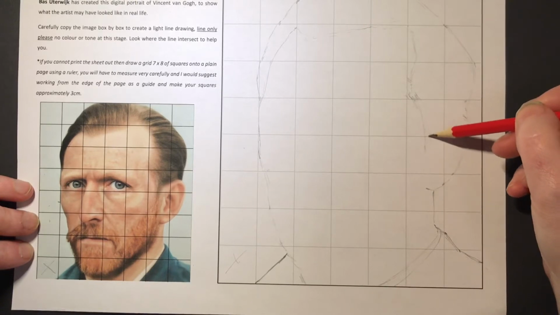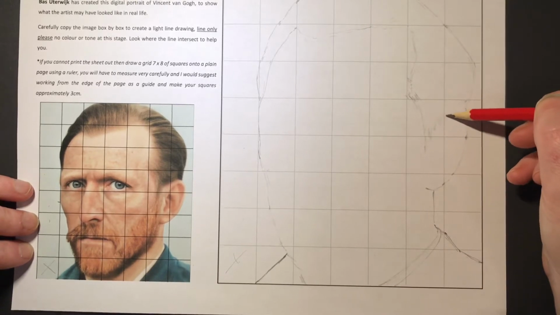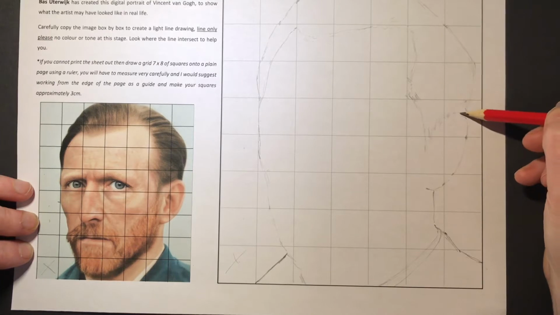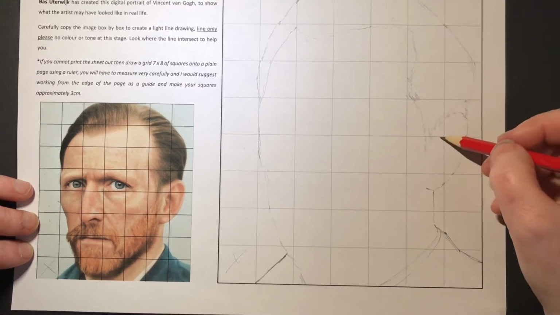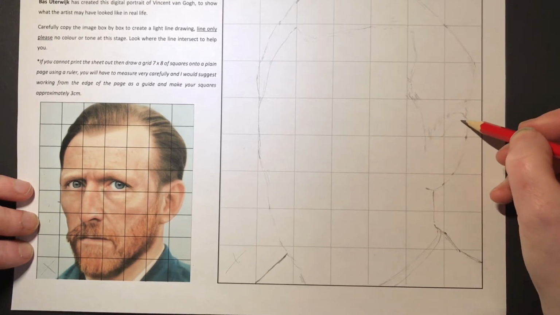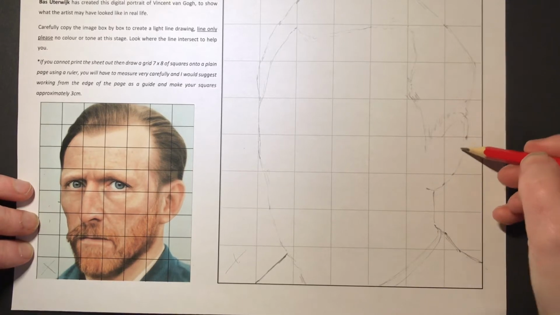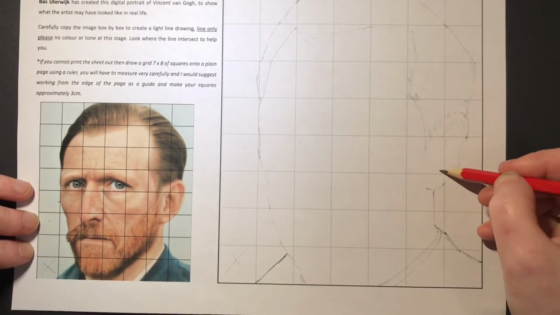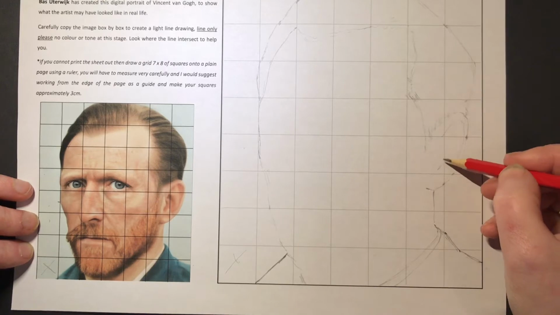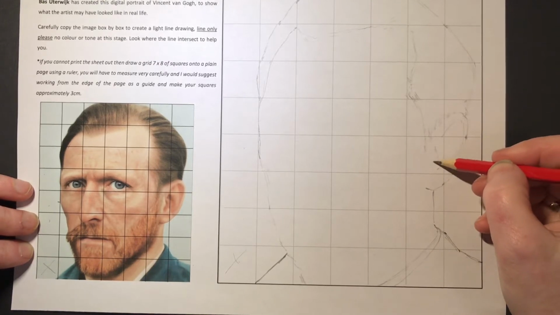Watch how the hair goes down past the ear and then how it curves around the back of the ear. And you can also add in little details of the direction of where the hair is going, but we'll really not be focusing on this at this stage. At this stage we really want just a line drawing, just an outline.